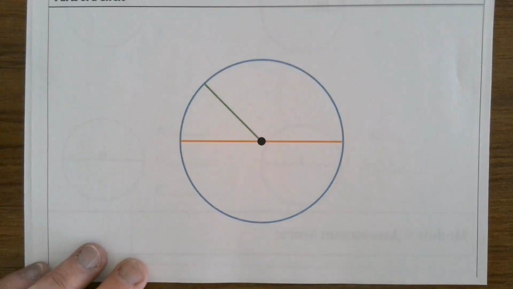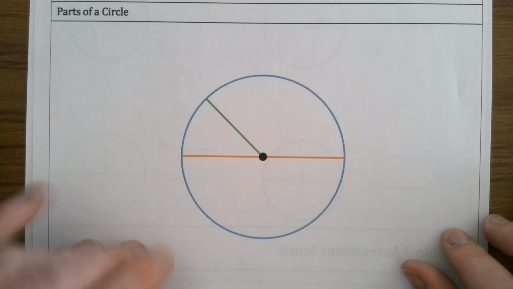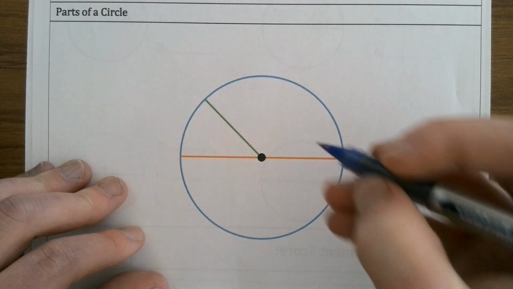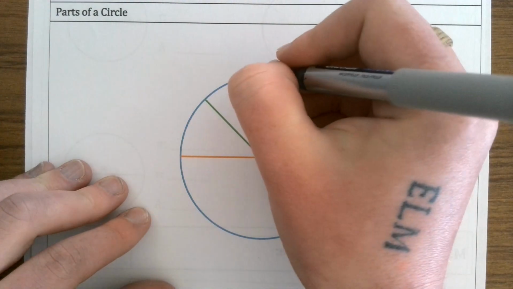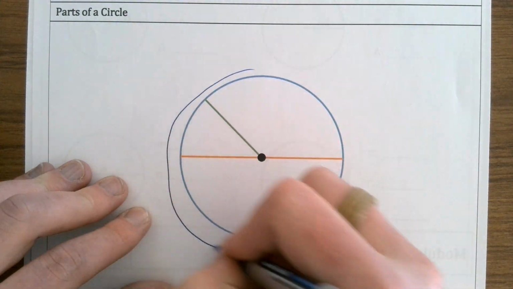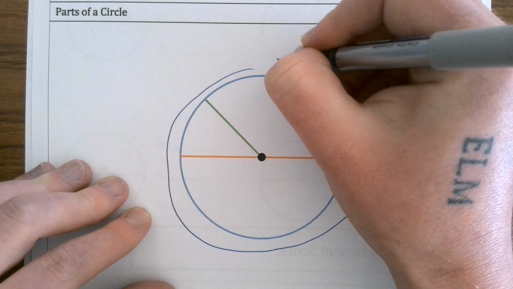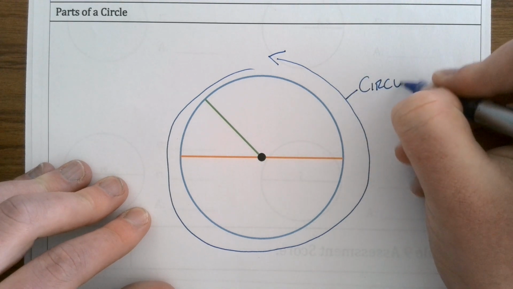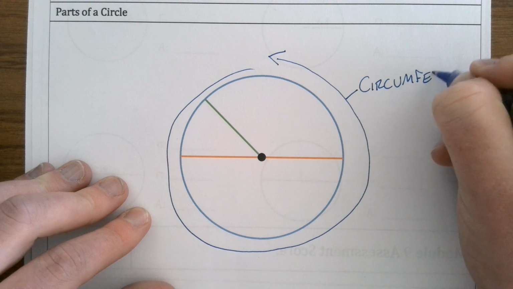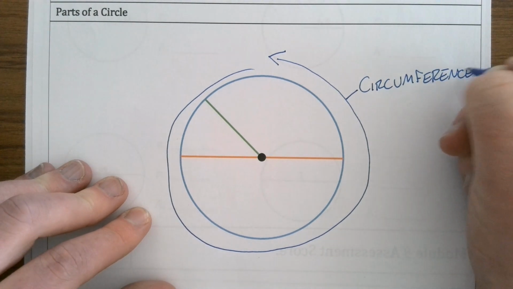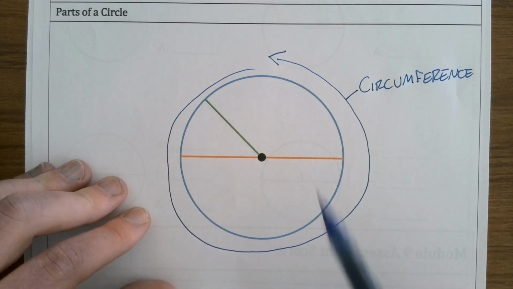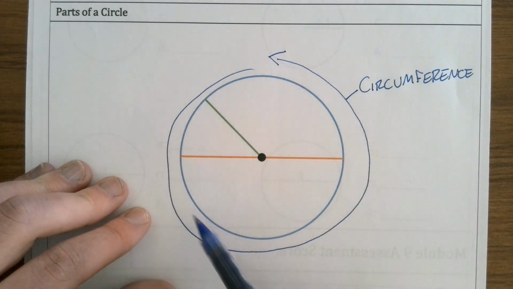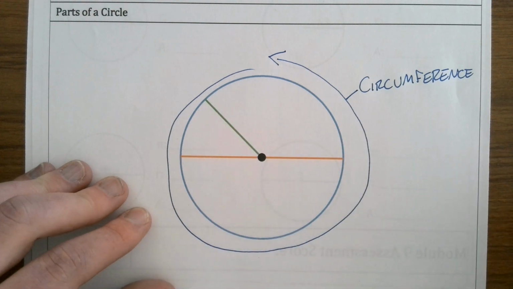What the heck do these words mean? Let's find out. All right, you see there's a blue circle here. The blue circle, this is the circumference. There's my really not so great circle. This is circumference. It's just a fancy word that basically means the perimeter of the circle. If this were your yard and you were building a fence around your yard, the fence would be the length of the circumference.